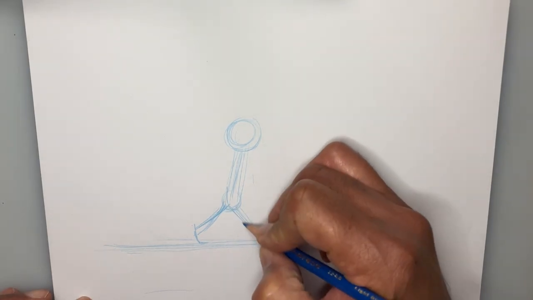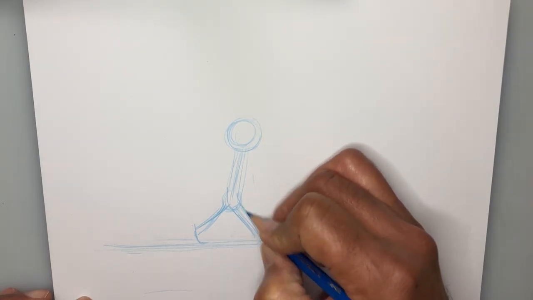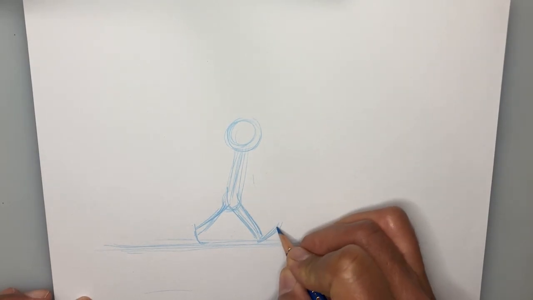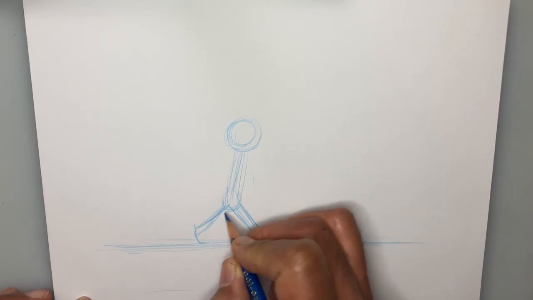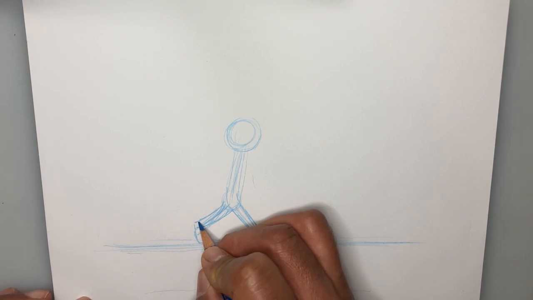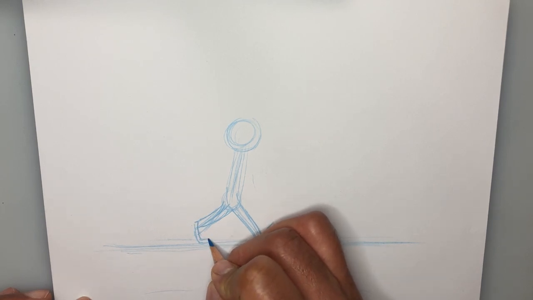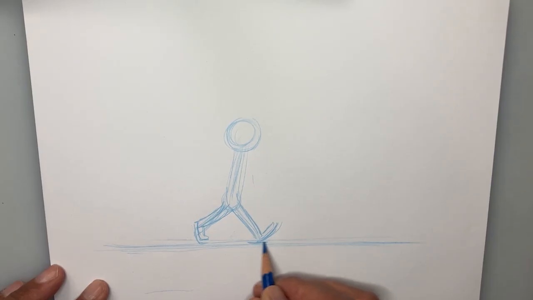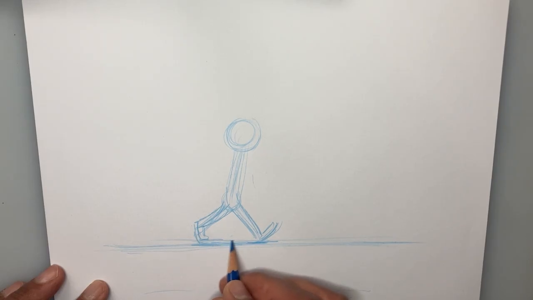This leg is the one near us. This one is the far leg. With the perspective, it means that the near leg is on this line and the far leg is on this line.